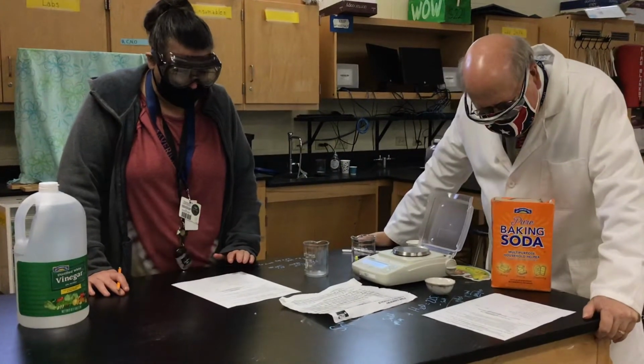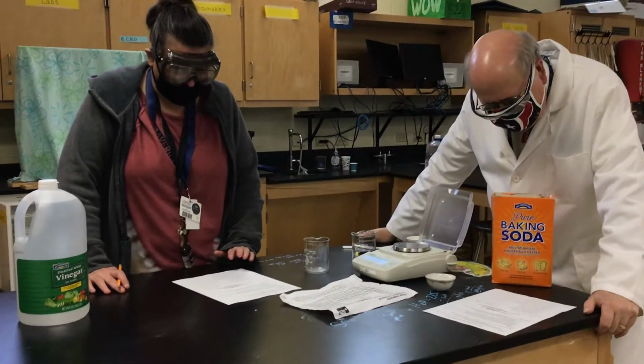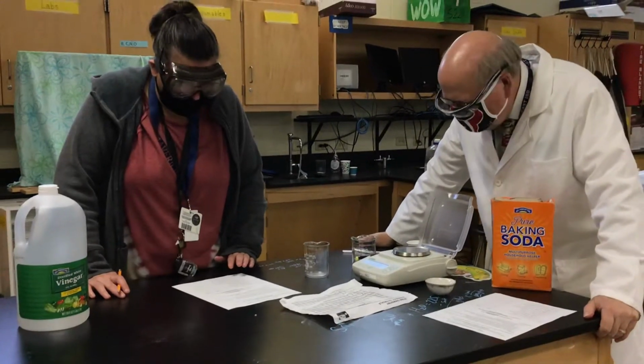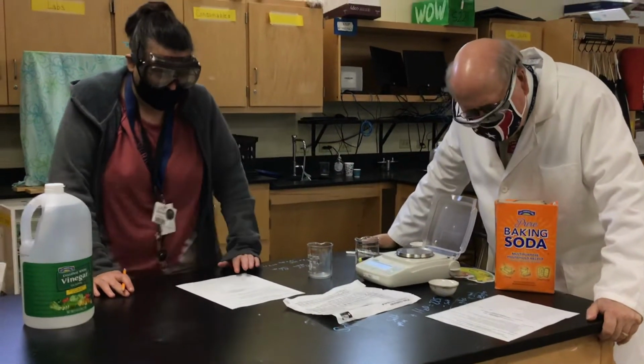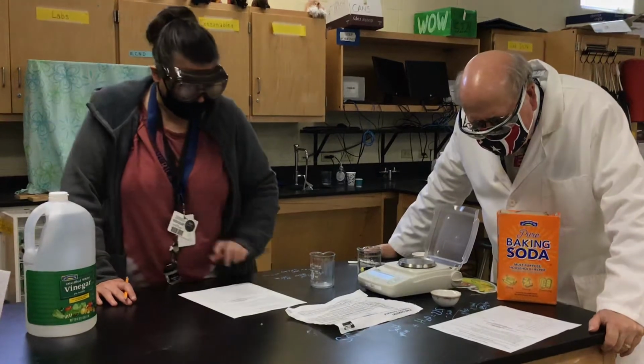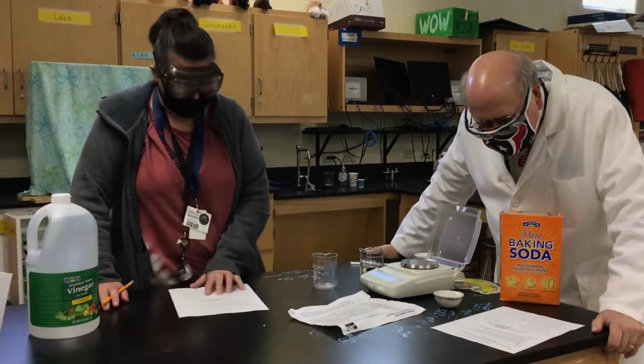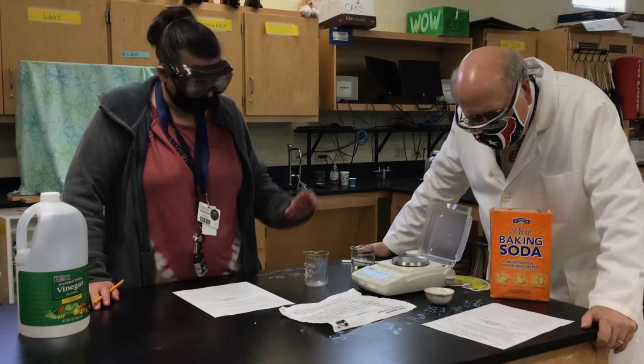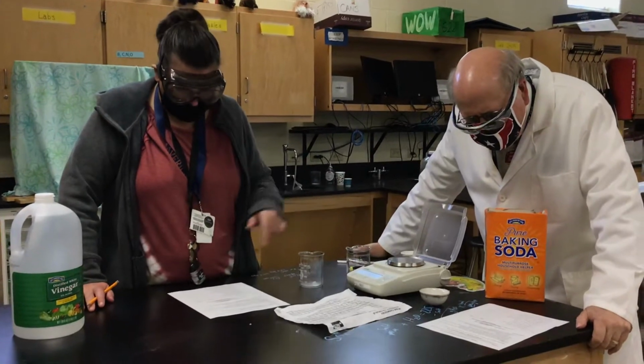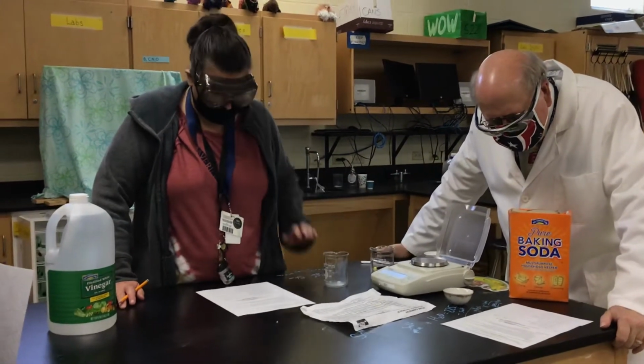So we're going to use baking soda and vinegar, and we're going to create sodium acetate, water, and carbon dioxide. And that's all on your little lab sheet here. The materials we're going to use are baking soda, vinegar, two beakers, and an electronic balance.